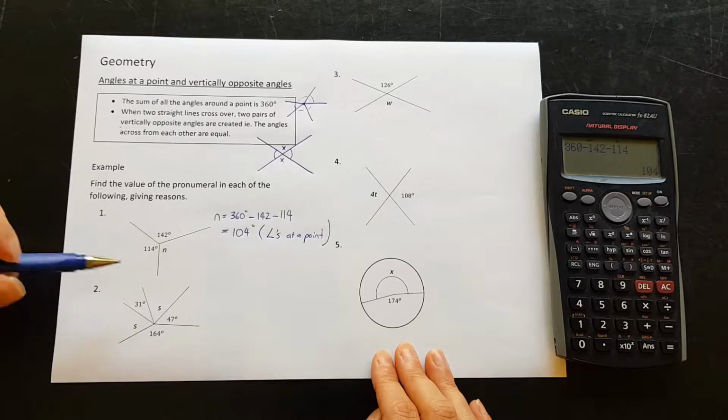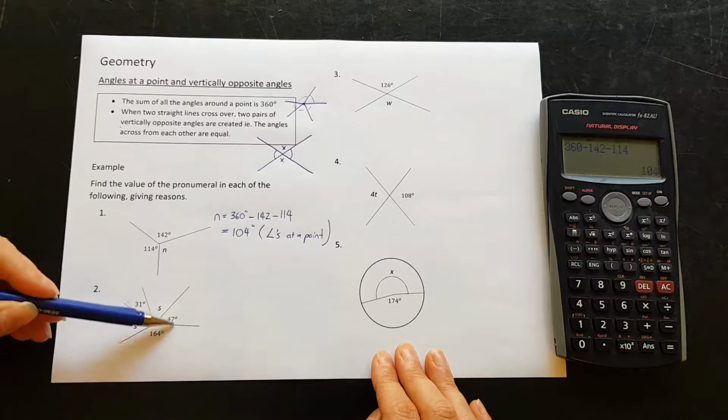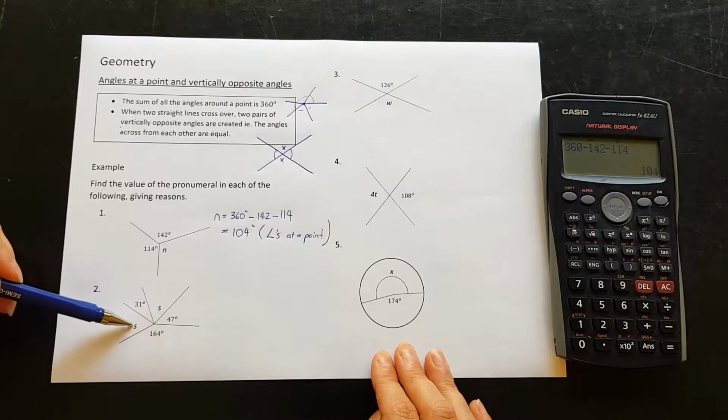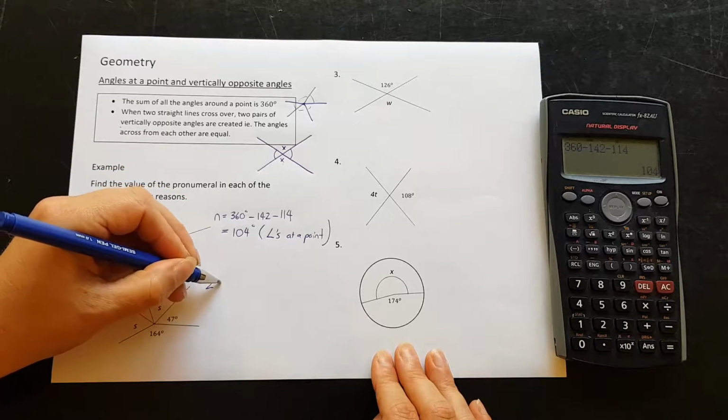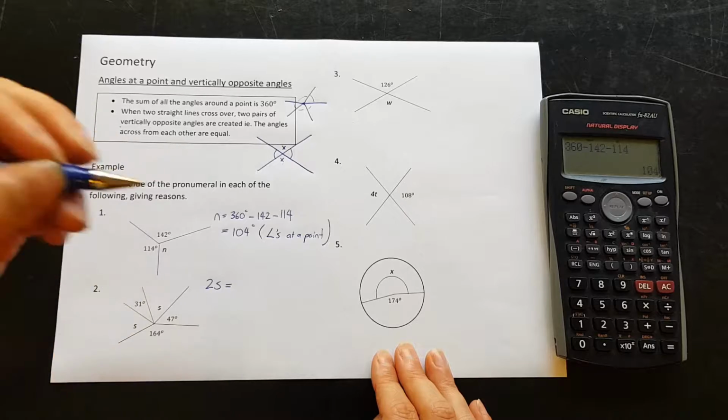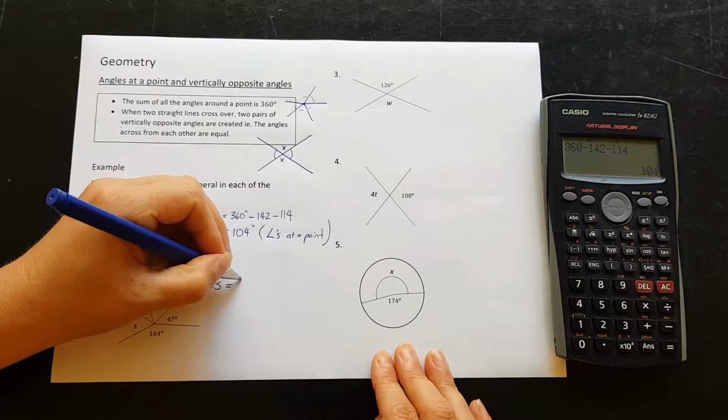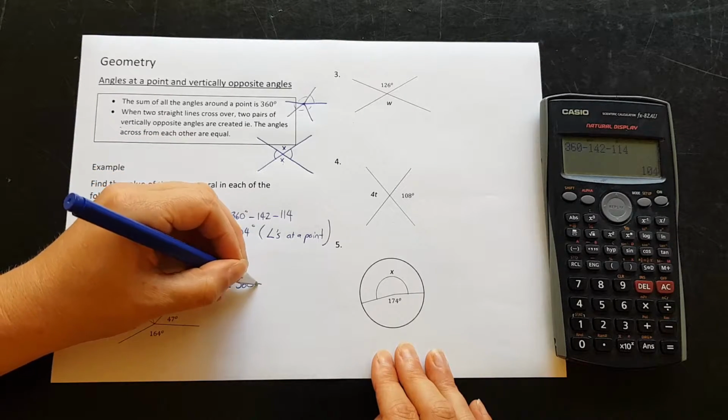Question 2. Also a point with lots of angles around it, but this time I have two s's. We can add those together. s plus s is 2s, equals... all the angles must equal 360 degrees.